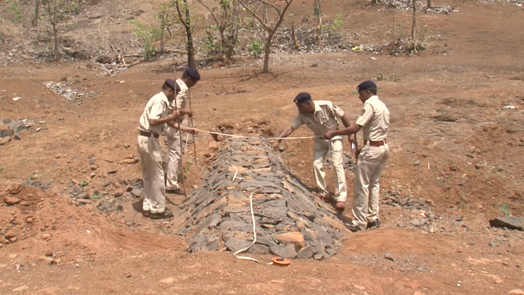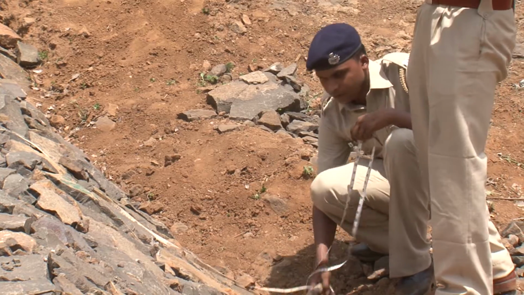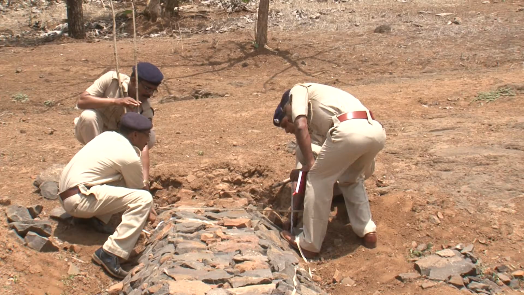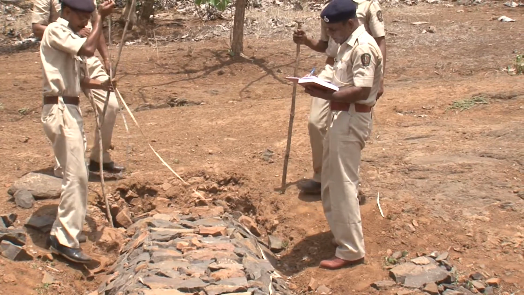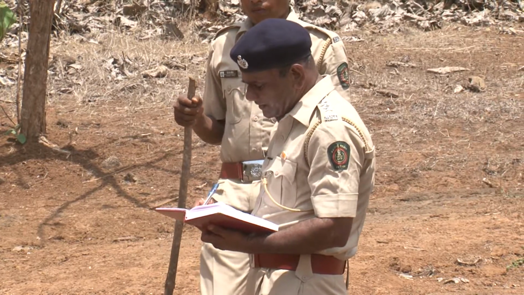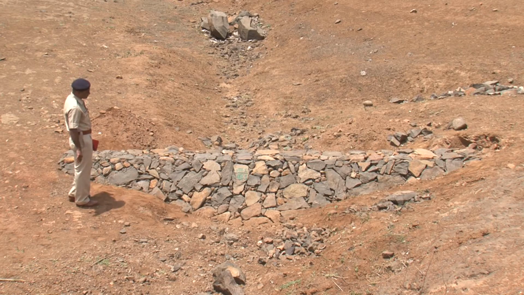At all 5 spots, the measurements of the top width, bottom width, height on the upstream side and the height on the downstream side must be noted in the measurement book to get average length, breadth and height for calculation of volume. Thus we have finished noting the measurements of this bund.